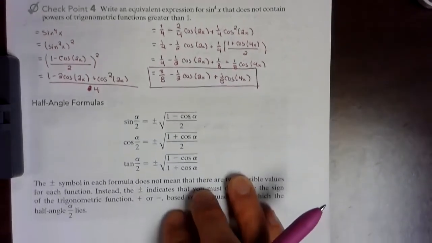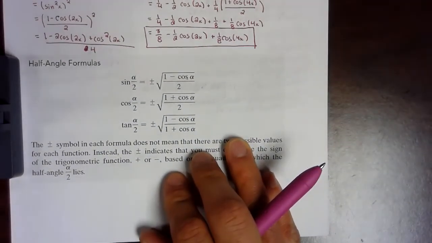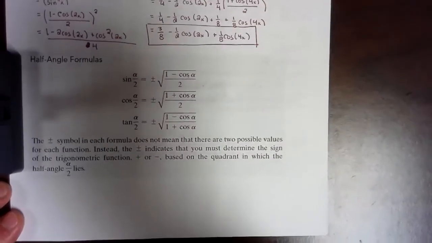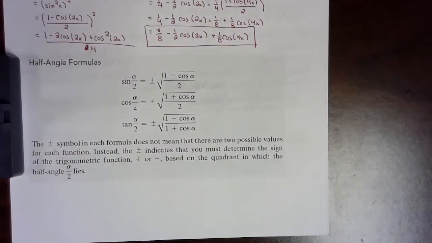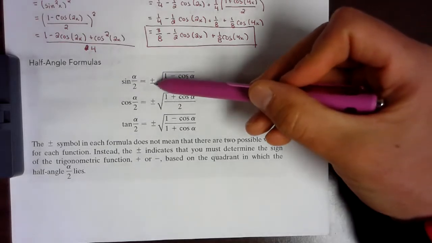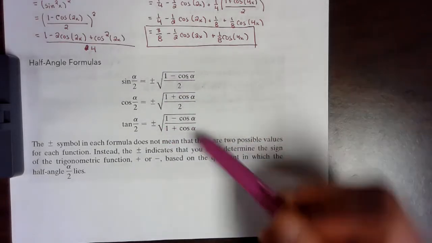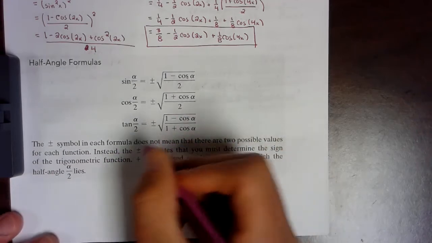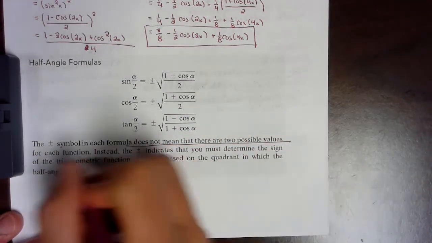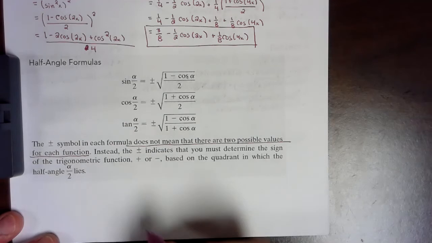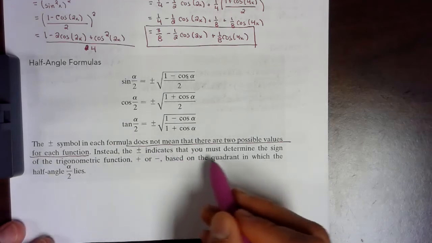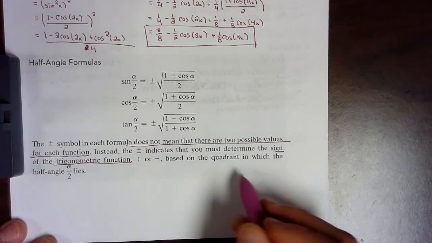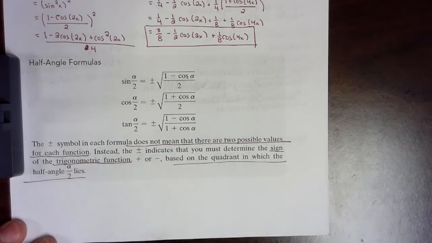All right, more formulas. We're almost all done with all these formulas. And the one thing I'm going to say about these is, once again, jot these down in your notes if you're keeping track of everything. And the one thing that you'll notice here is we have plus or minus. And they make a really important note about this below, saying that the plus or minus symbol in each formula does not mean that there are two possible values for each function, like we typically see with square roots. Instead, the plus minus indicates that you must determine the sign of the trig function. And that is based on which quadrant the half angle lies in.